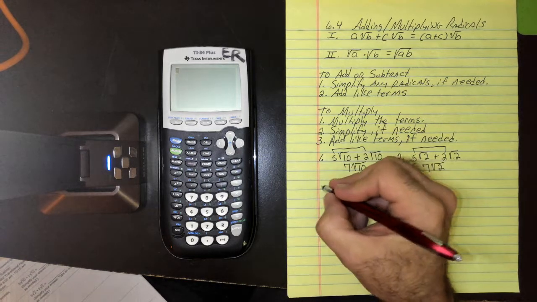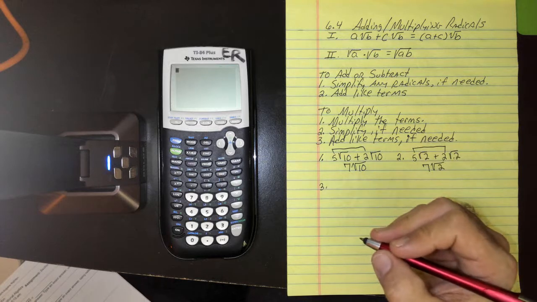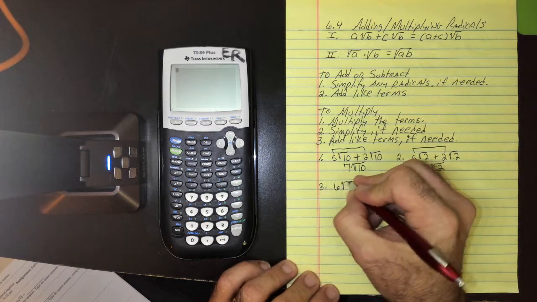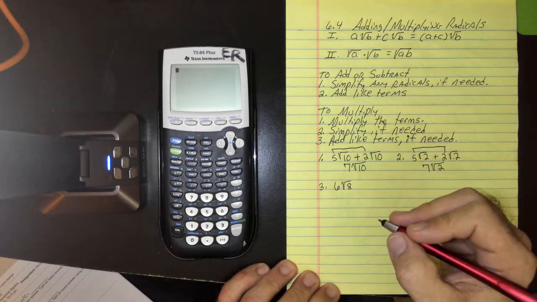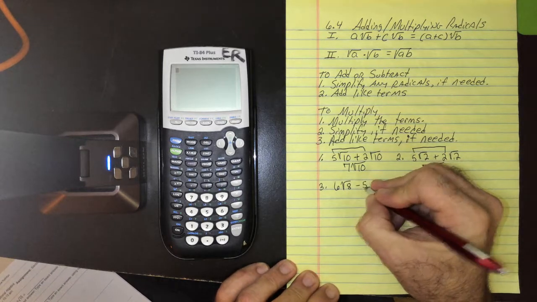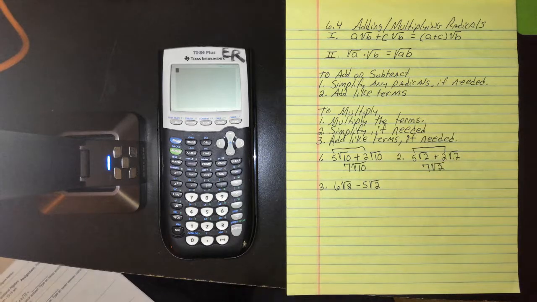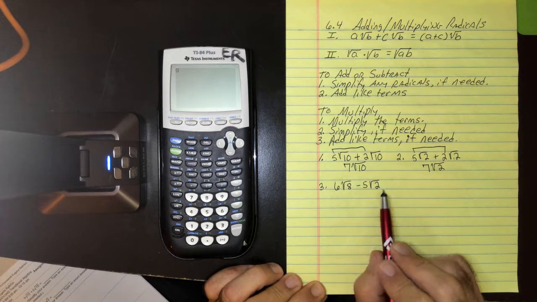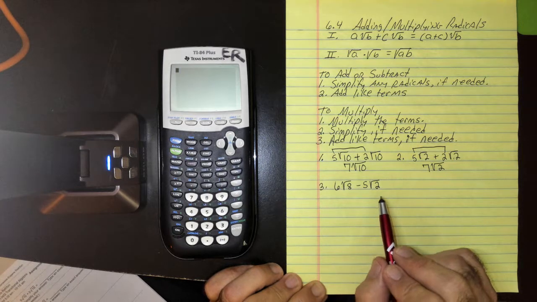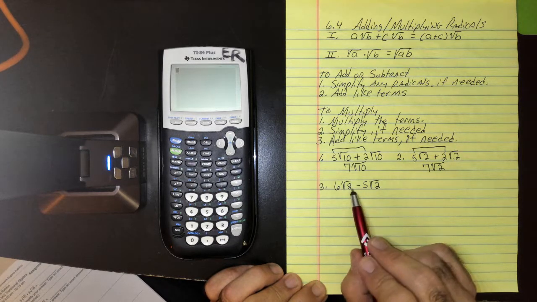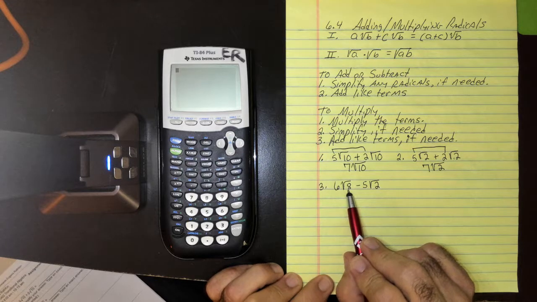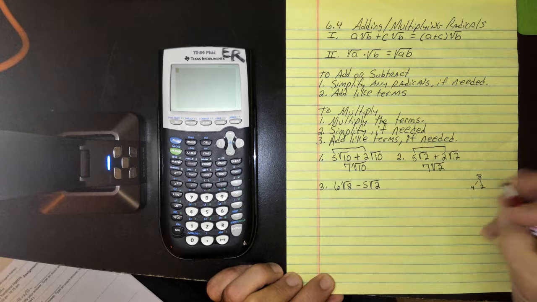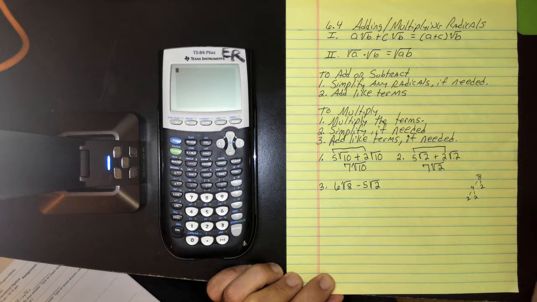And let's try one with a little subtraction. How about 6 square root of 8 minus 5 square root of 2's. So notice, as they stand, we can't add these because the 8 and the 2 don't match. So what we need to do is see if we can simplify one of these radicals. So I'm looking at the 8 here. 8 will break into a 4 and a 2, and then that gives me a 2 and a 2 for the 4.